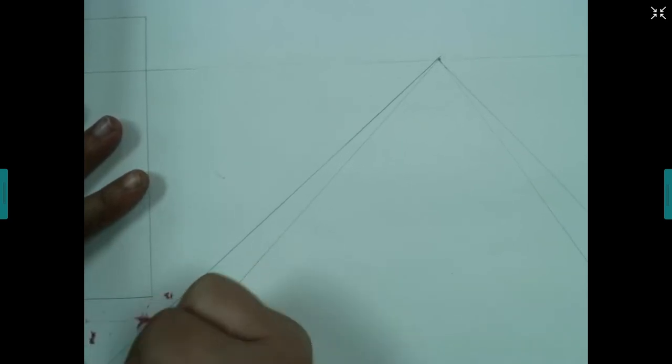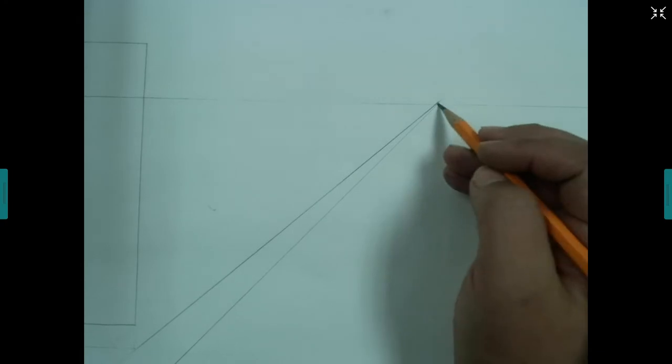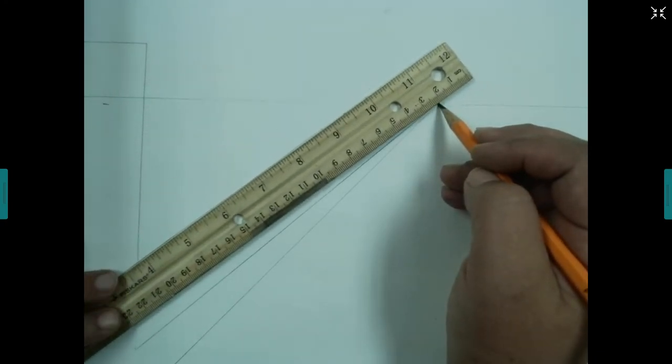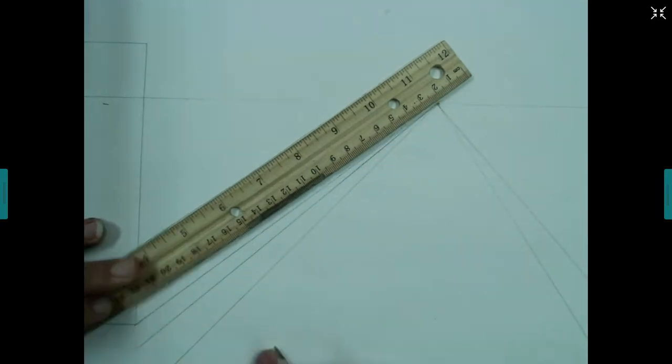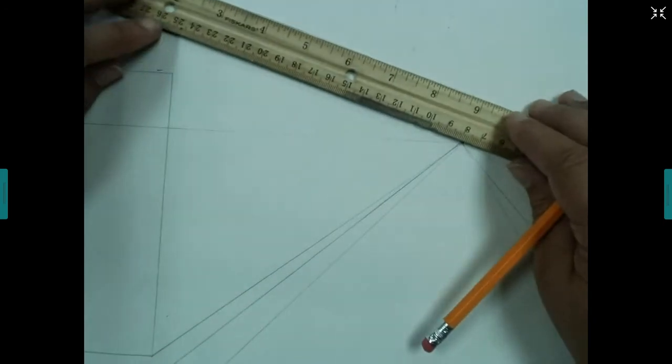Okay, so as stated, I need to make a line from each corner of this building to the vanishing point. So I'm just going to line them up like that, and then draw my line. And then I'll do the same for the top.